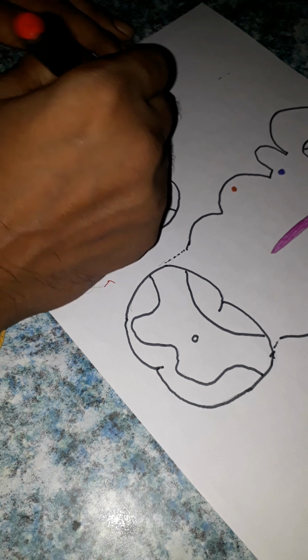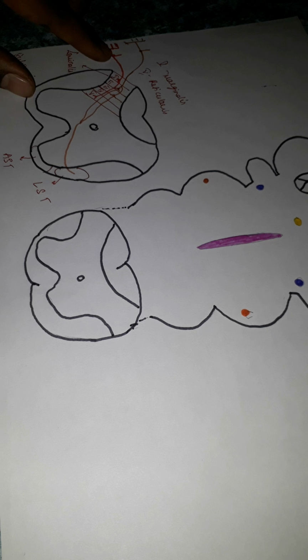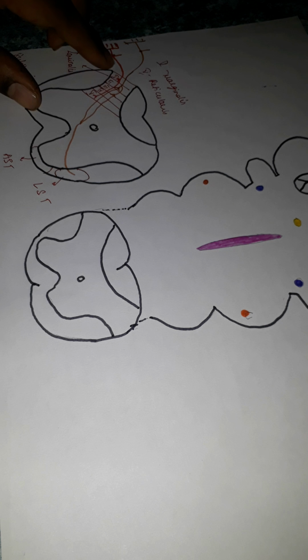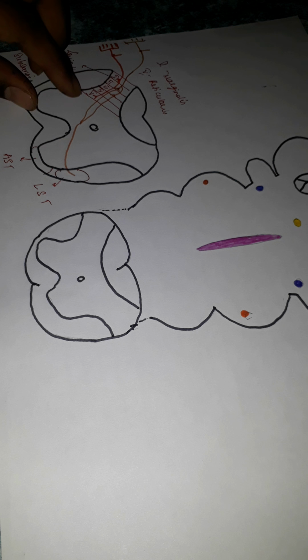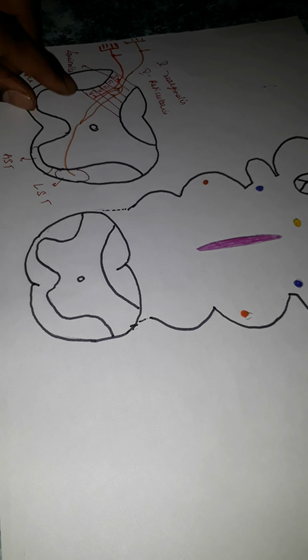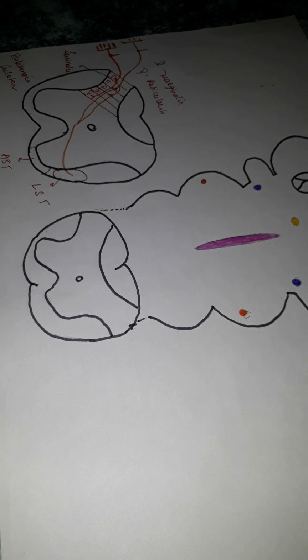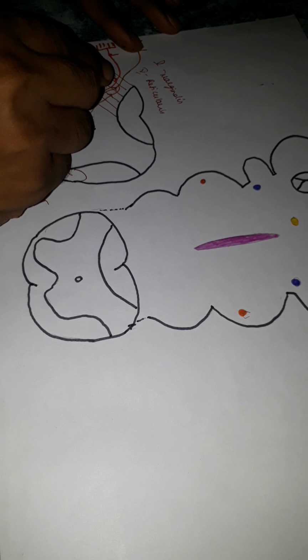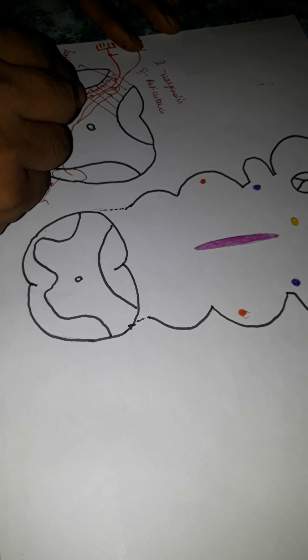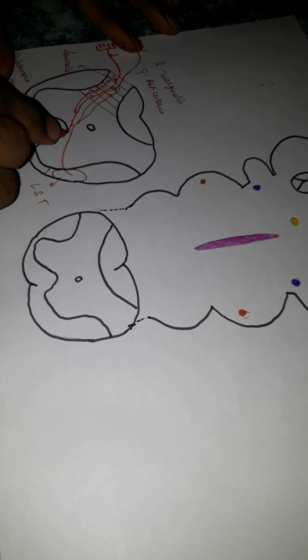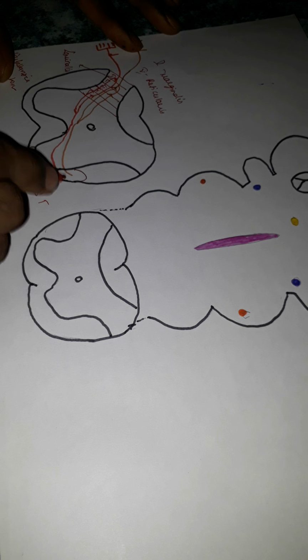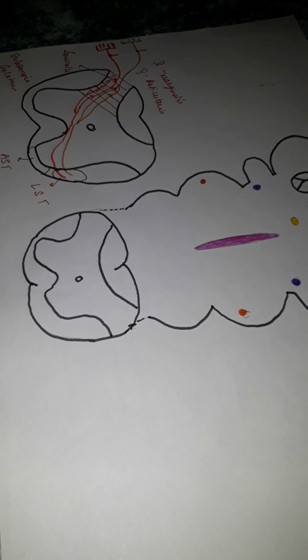Your A delta fibers enter the posterior gray horn of your spinal cord, rest in your first and fifth laminae, and in the same way they also join and pass through the lateral spinothalamic tract and enter into your brainstem.